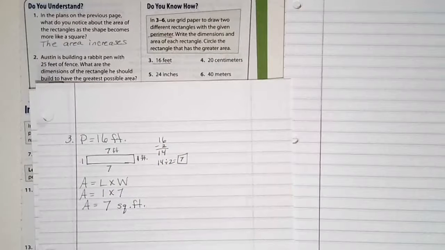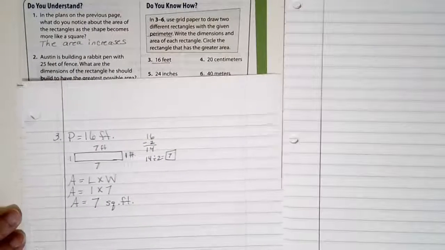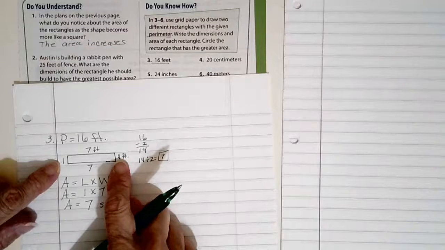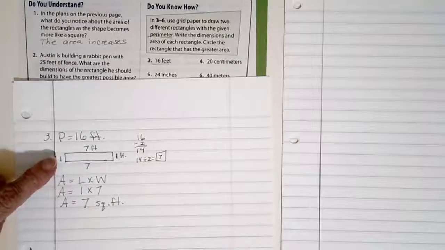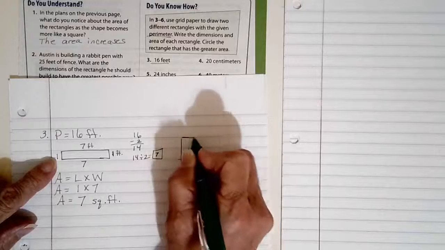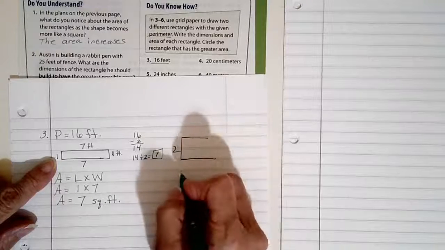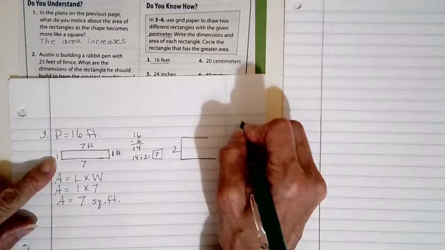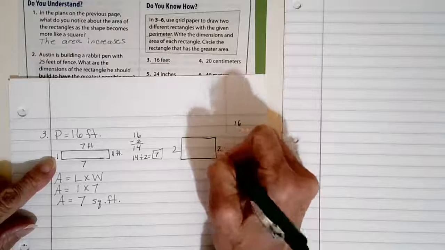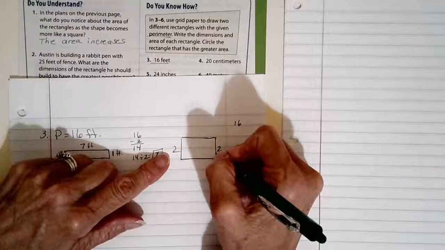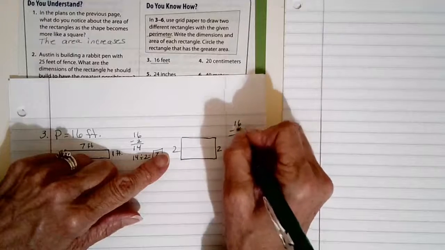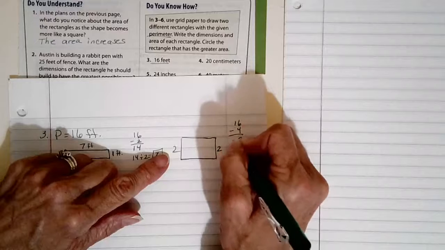But it told me I had to draw two different rectangles with the same perimeter. So if I've used 1 for my side length, I think the next one I will go to is going to be trying 2 as my side length. So I'm going to draw my 2. Here's 2. And if I've got 16, and I've got 2 over here, 2 plus 2 is 4. 16 minus 4, because remember I want my total to be 16.